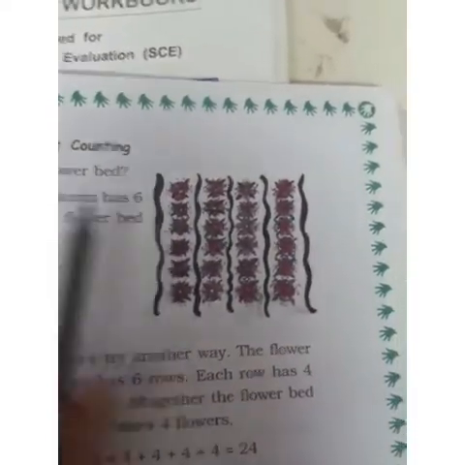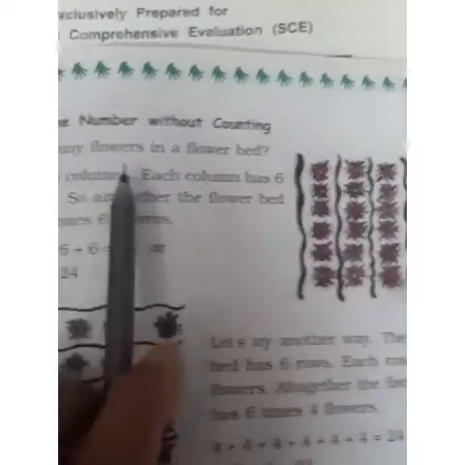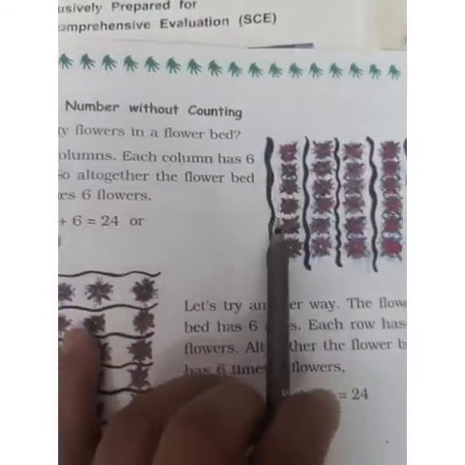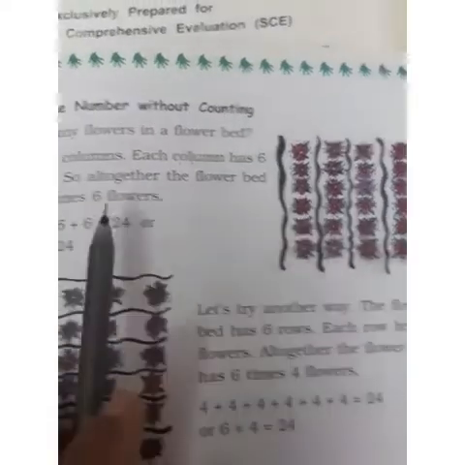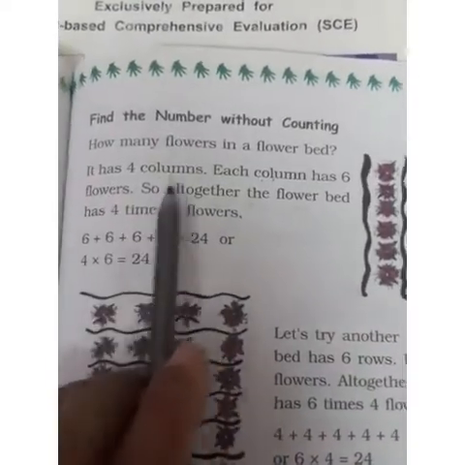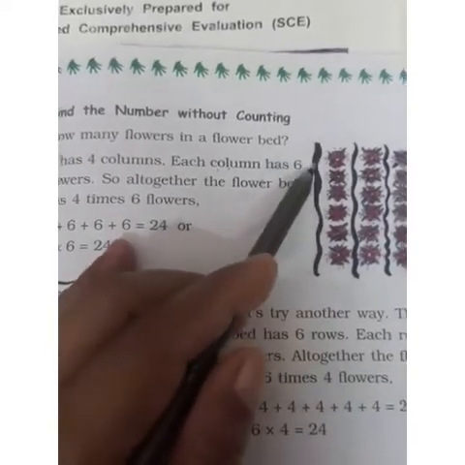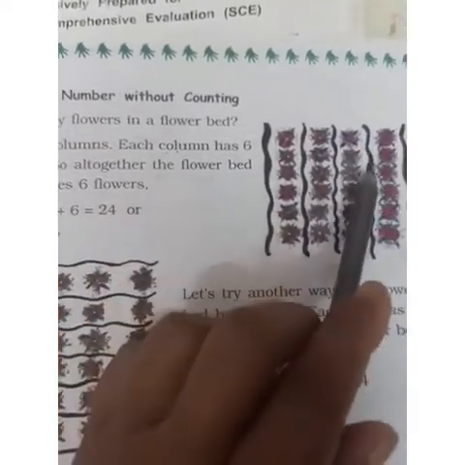Now here you can see how many flowers in a flower bed. Now you can see these flower beds, 1 2 3 and 4 flower beds are there. ऐसे देखे तो it has 4 columns. Each column has 6 flowers. Now you can see how many columns are there. 1 2 3 and 4 columns are there.